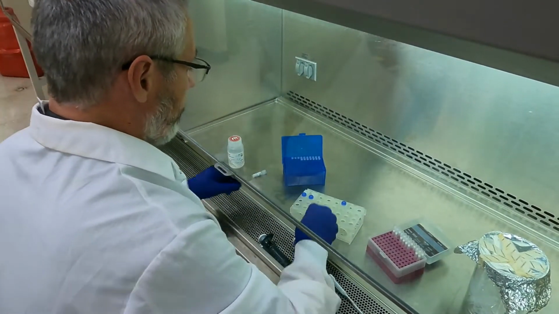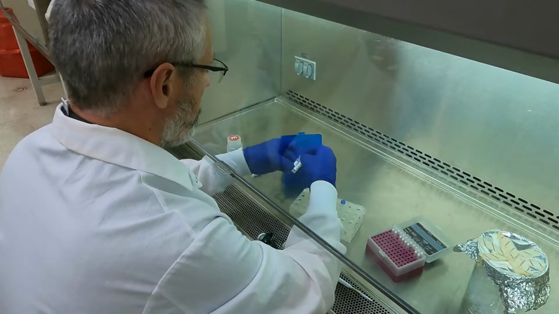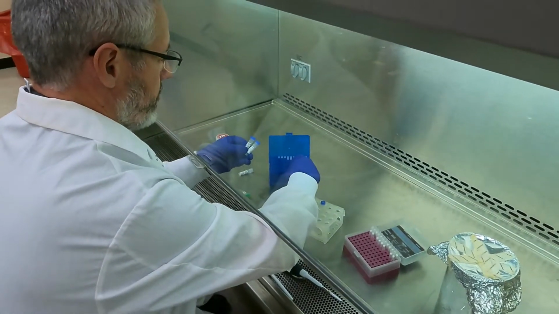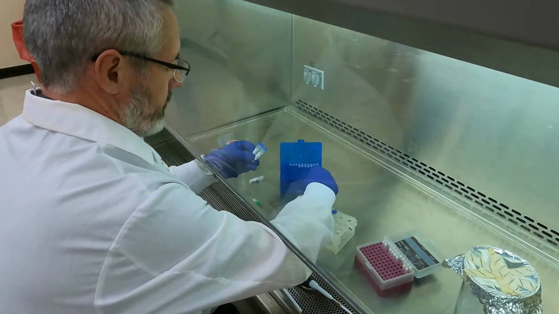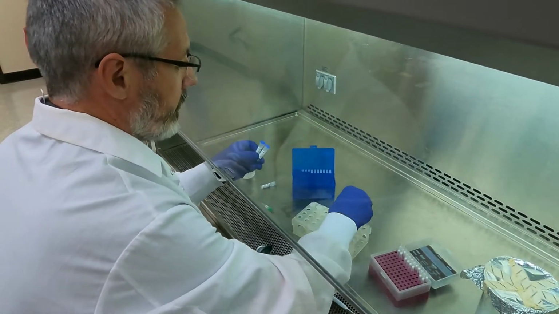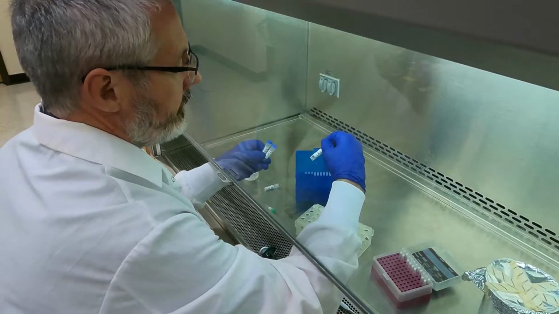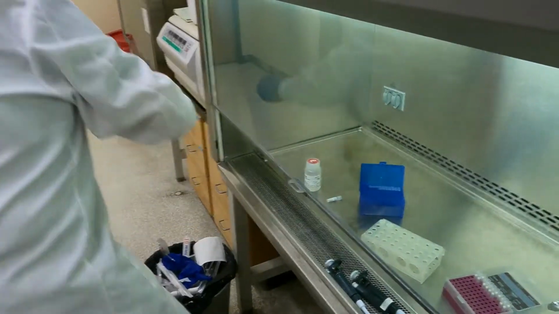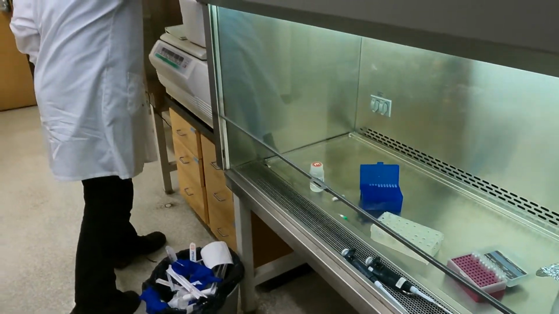And leave that for at least 20 minutes. So C16, C16, CU, good. And here is the buffer. It's IDTE buffer, pH 7.5. Just leave that, and then we'll take these back and freeze them.